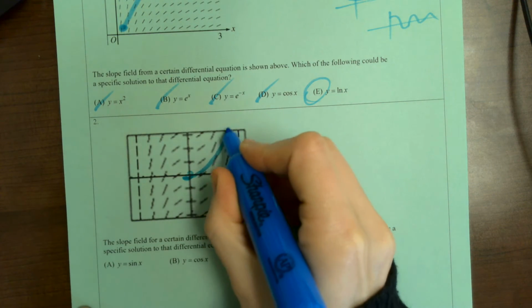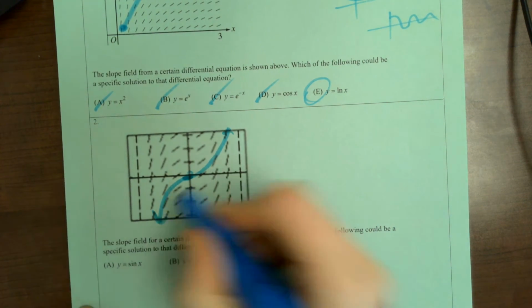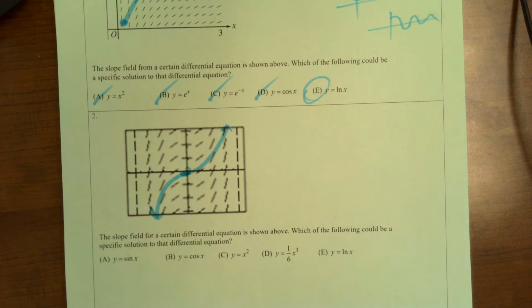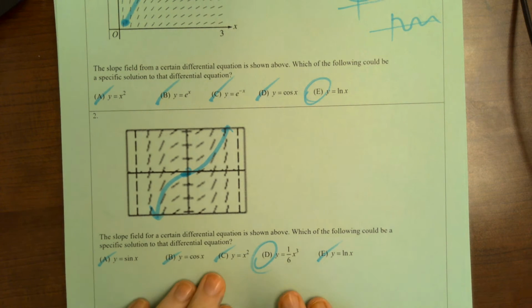All right, that should look familiar as a cubic. It's not sine, it's not cosine, it's not x squared, it's not natural log of x. That is a cubic function. All right, let's do one more.